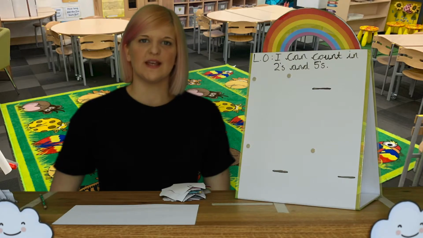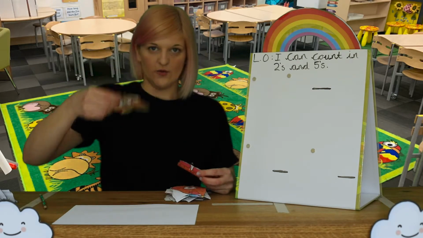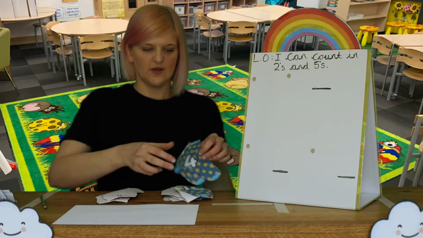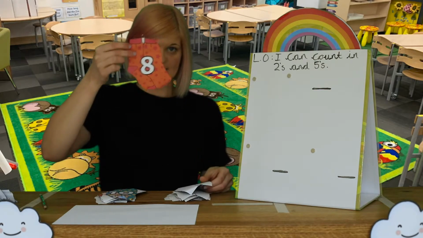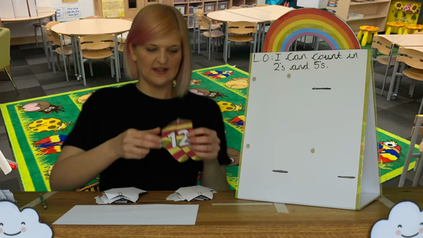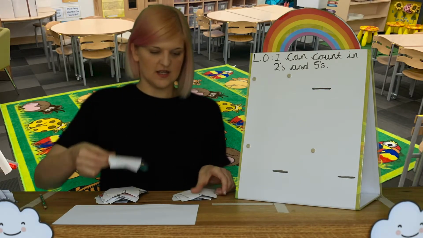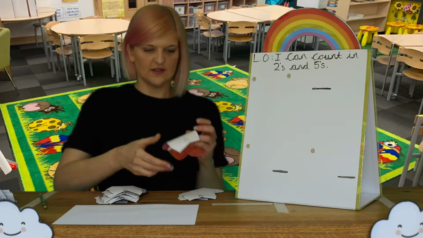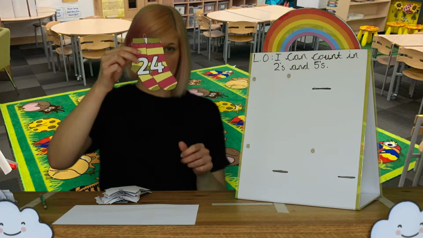Let's start by counting in 2's. Are we ready? 0, 2, 4, 6, 8, 10, 12, 14, 16, 18, 20, 22 and 24.